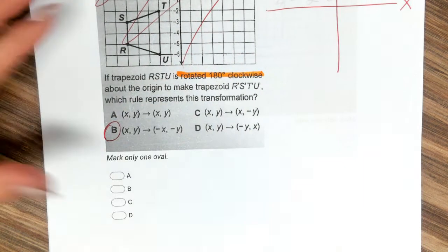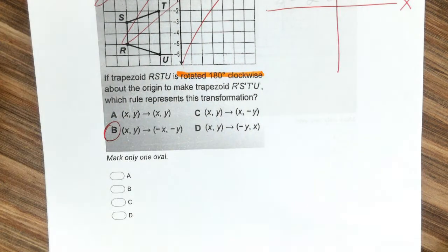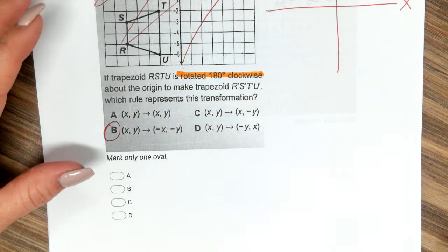B. Hey guys, that's on the test on Monday. It will say 180 degrees clockwise. You have to know that when you rotate two spots, it's just going to make them both negative. All right, next one.